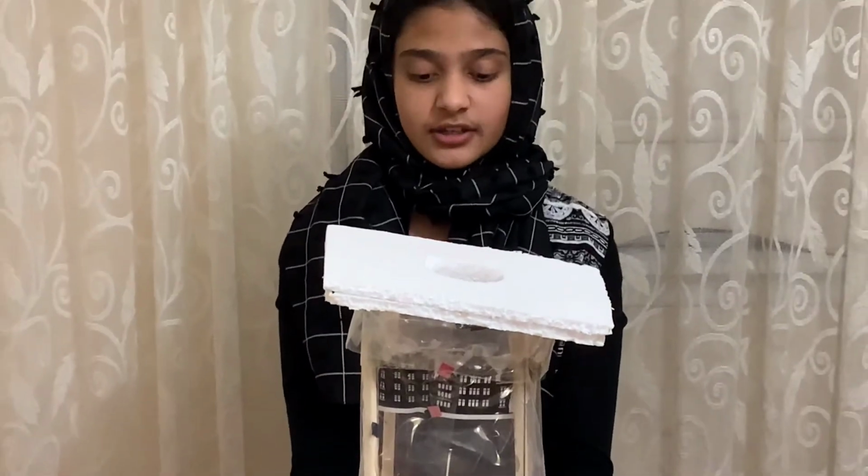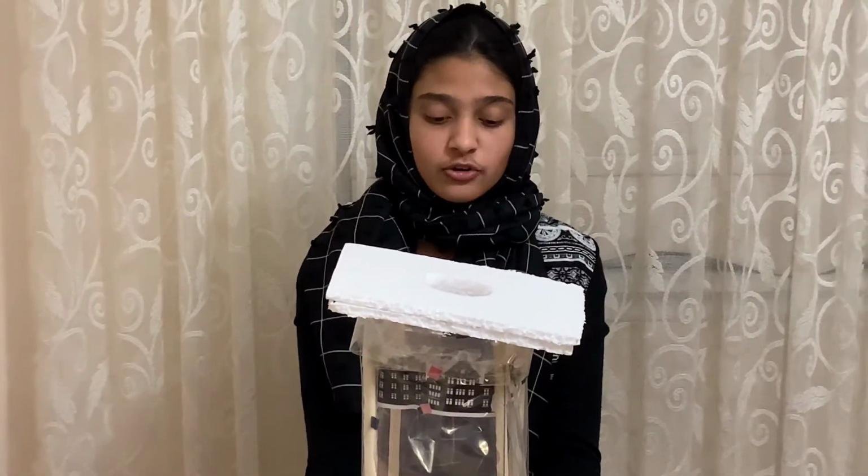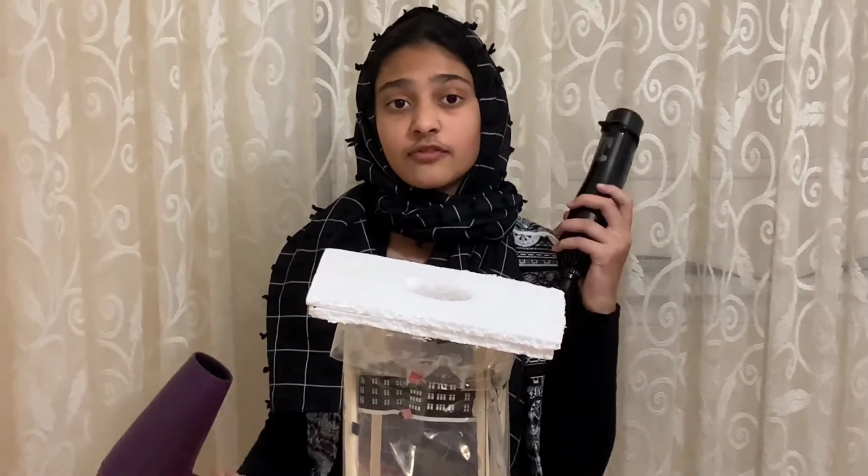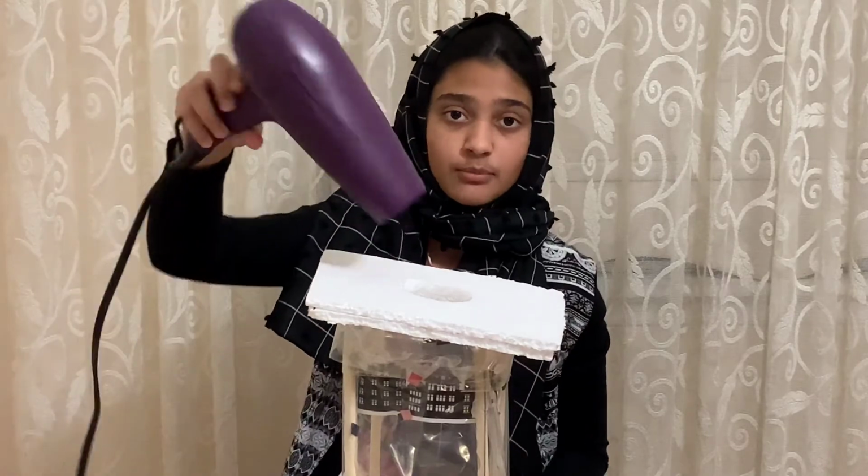As you saw in here, the tornado model and the debris were swirling around inside due to the effect of the hot air coming from below and the cold air coming from the top, and that is actually the natural process of a formation of a tornado.